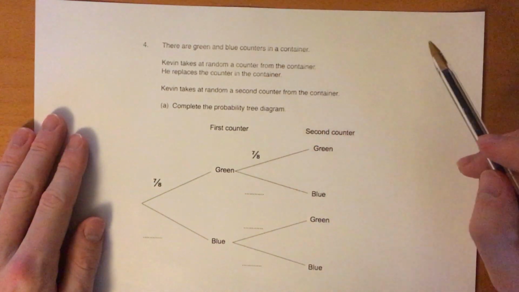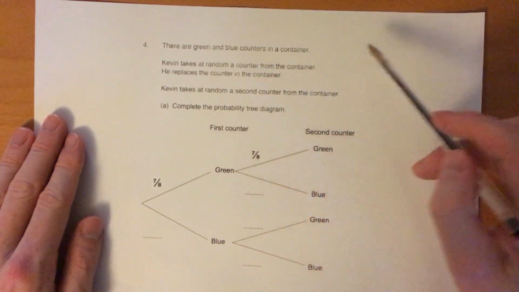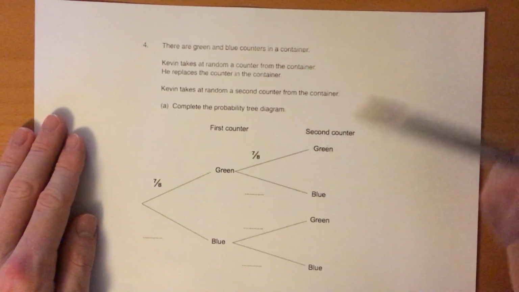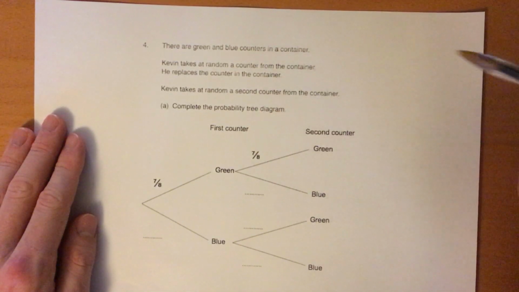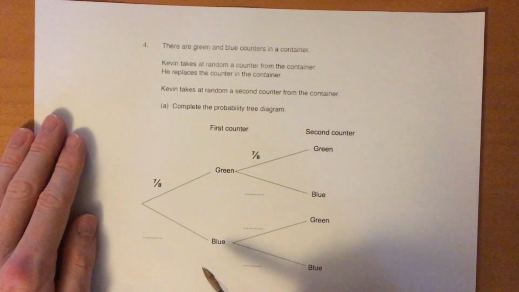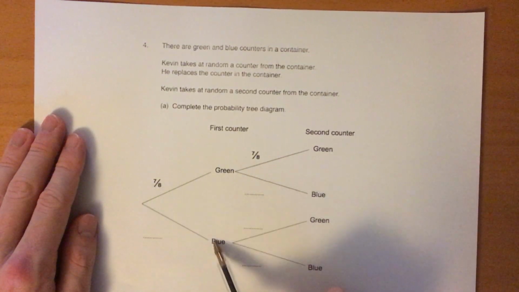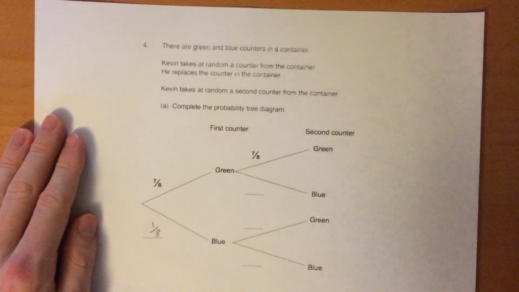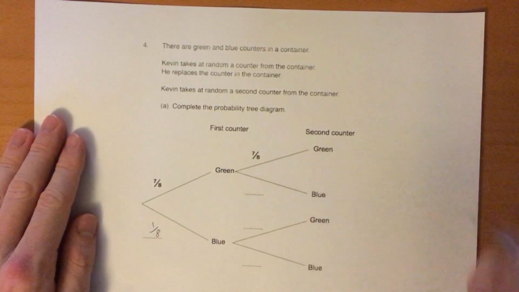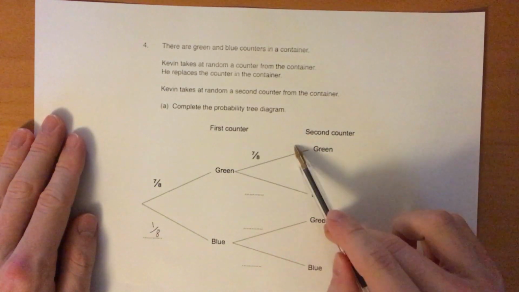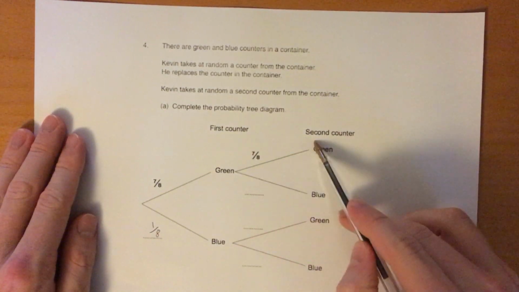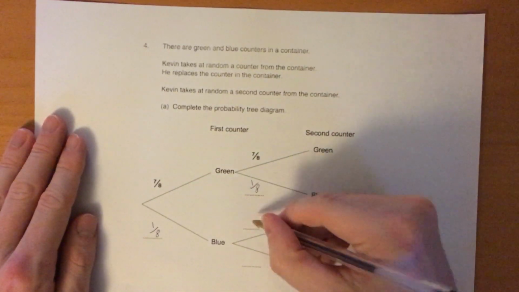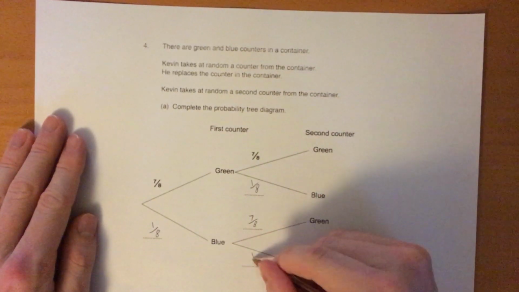There are green and blue counters in a container. Kevin takes at random a counter from the container. He replaces the counter in the container. Kevin takes at random a second counter from the container. Complete the probability tree diagram. So, if that's 7 out of 8 here for green, that needs to add up to 1. You know that, so therefore that becomes 1 out of 8. And then because it's the same situation, this probability won't change compared to that. So if that's 7 out of 8 there, the blue must also be 1 out of 8. And again, same thing, 7 out of 8 here, so 1 out of 8 here.